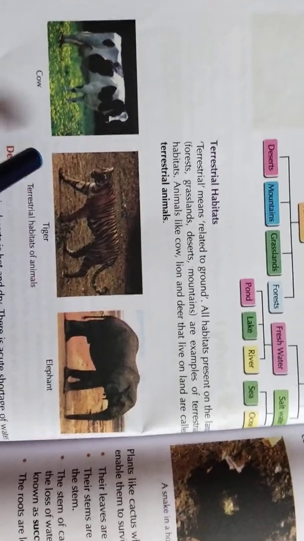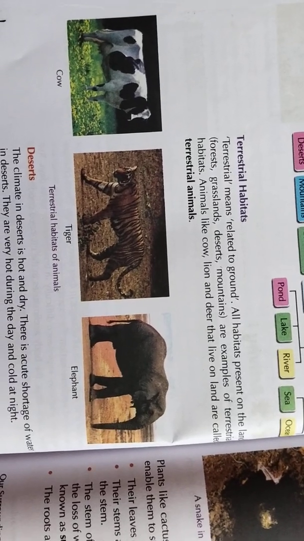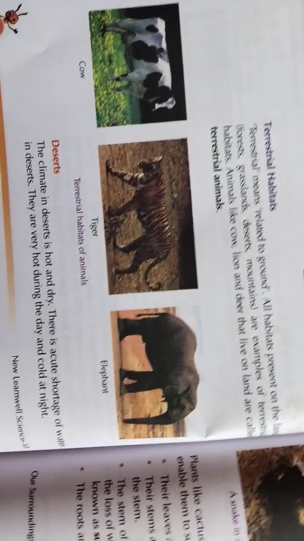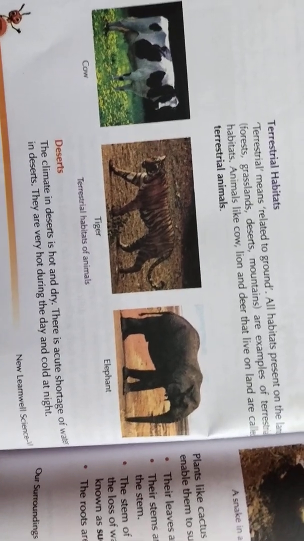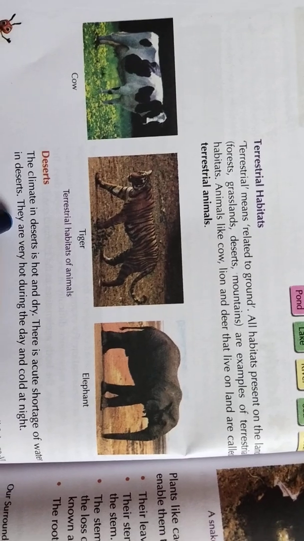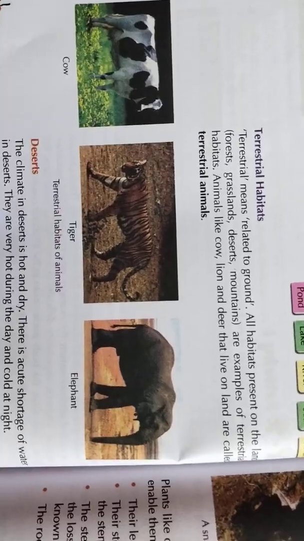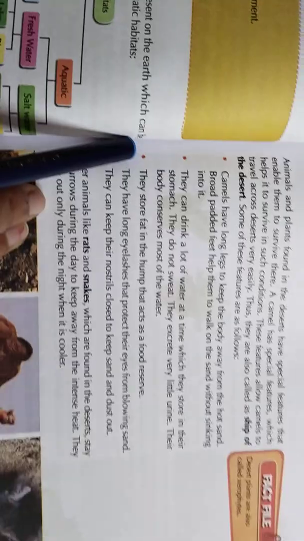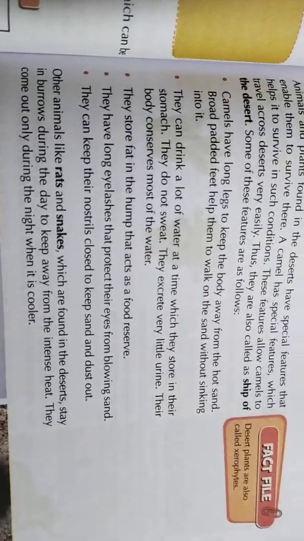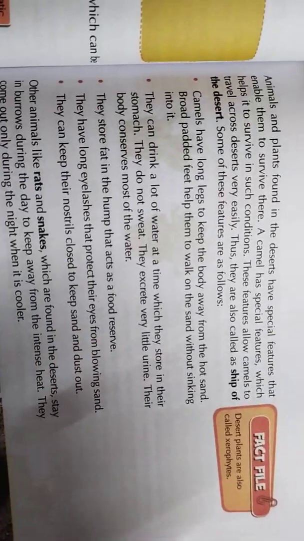What is desert, and which kind of animals and plants actually grow in desert region, and what are the adaptations? Okay, so first, desert. The climate in desert is hot and dry. There is acute shortage of water in desert. They are very hot during day and cold at night. Animals and plants found in the deserts have special features that enable them to survive there, because the nature is not very much suitable for normal living.